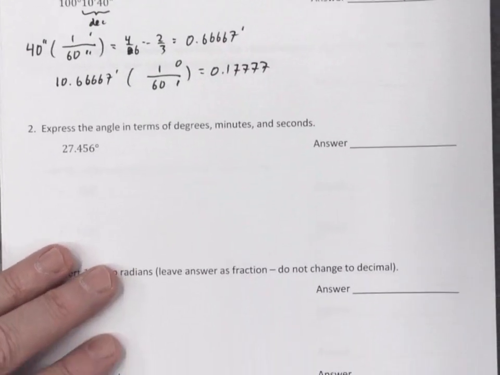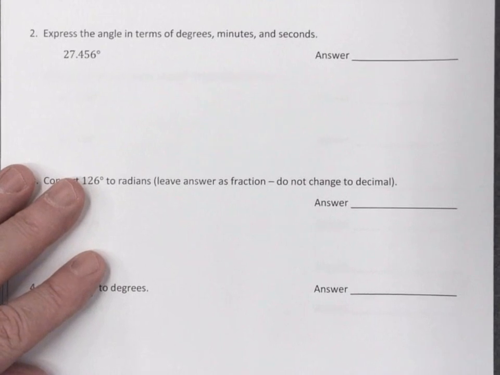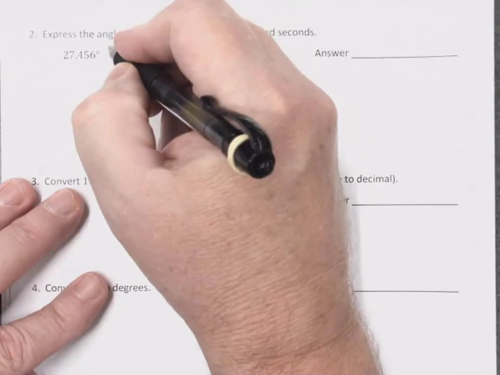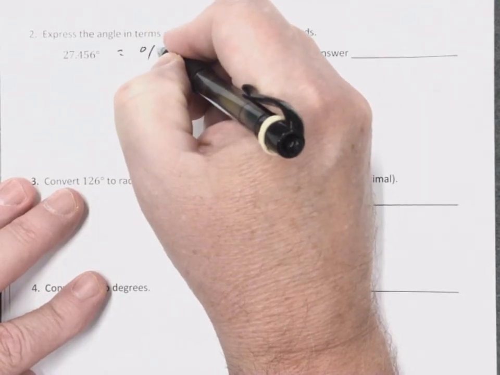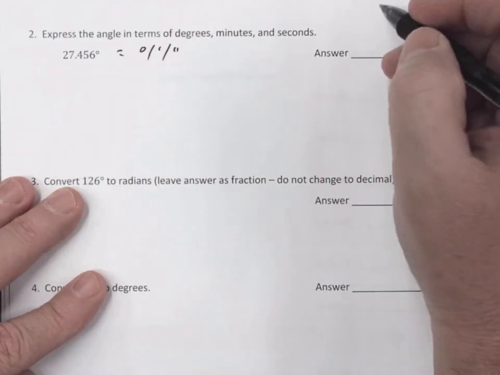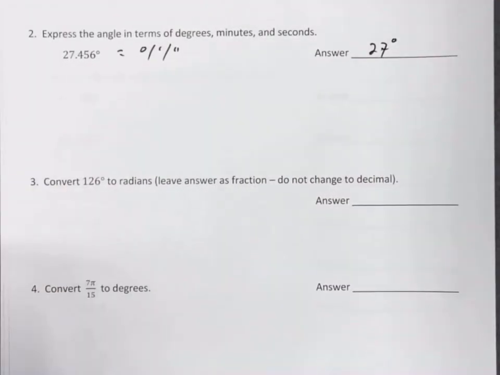Now the next one sort of flips the script. So now we have an angle written as a decimal in degrees, and we want to convert it to degrees, minutes, seconds. Well, I know from the start it's going to be 27 degrees.